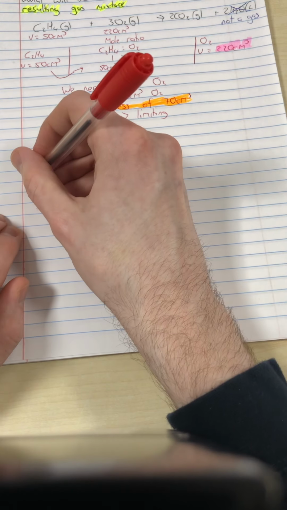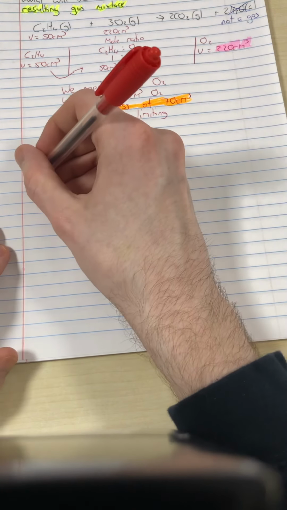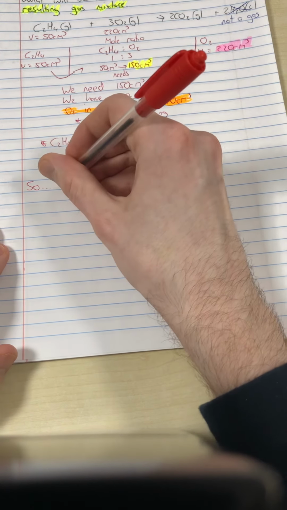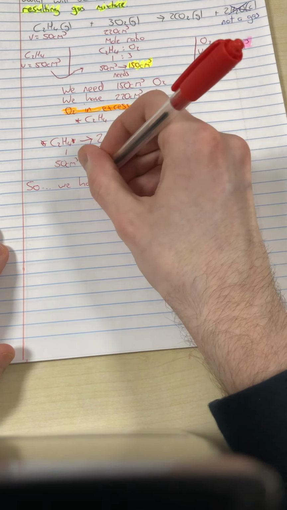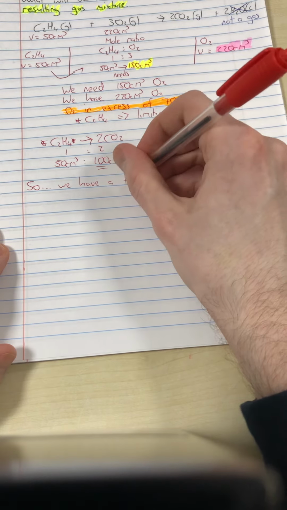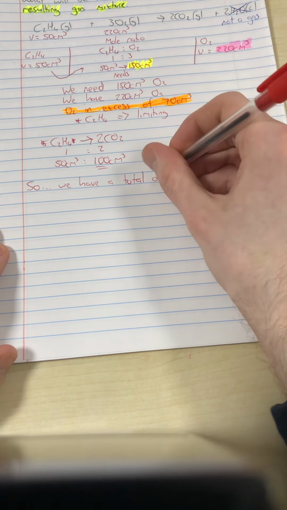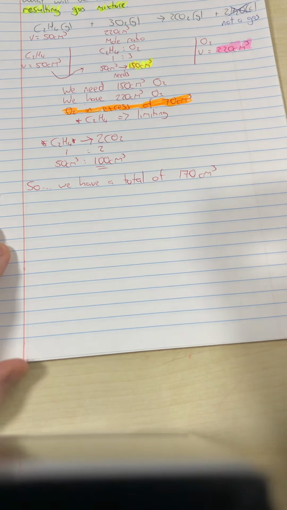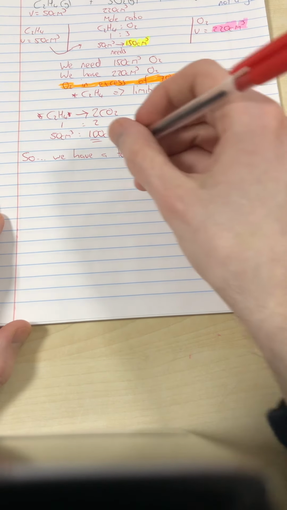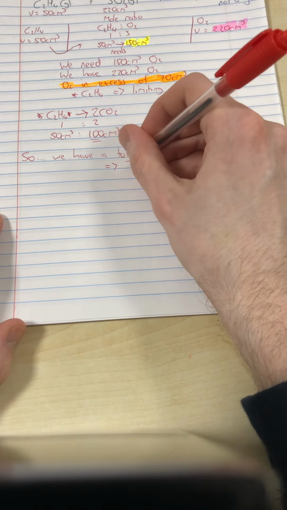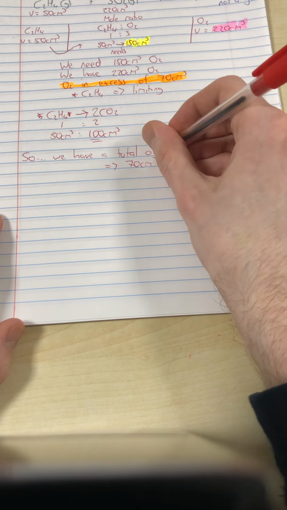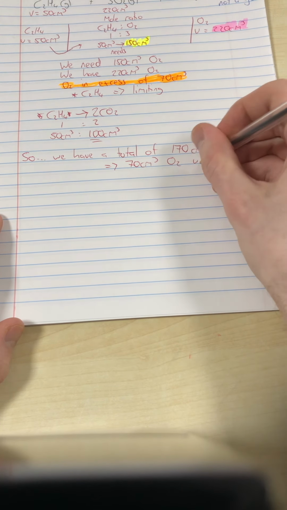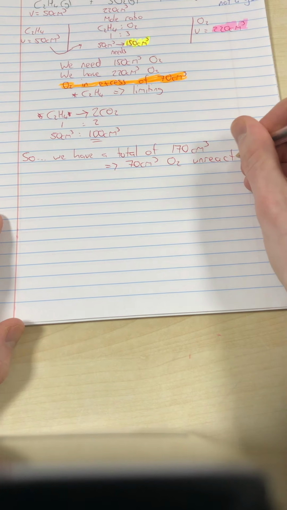So what does that mean? We have a total of 170 centimetre cubed of gas. 70 centimetre cubed of this is oxygen unreacted, that is excess oxygen.